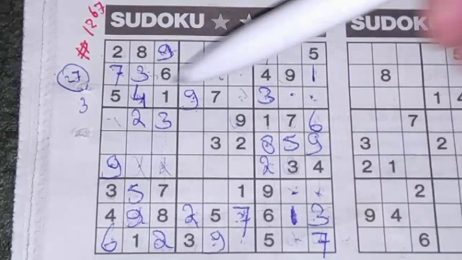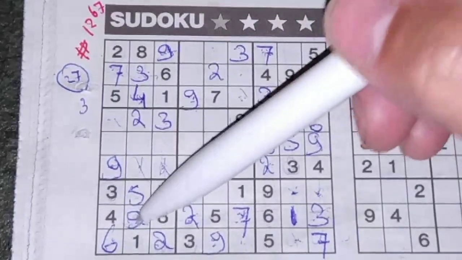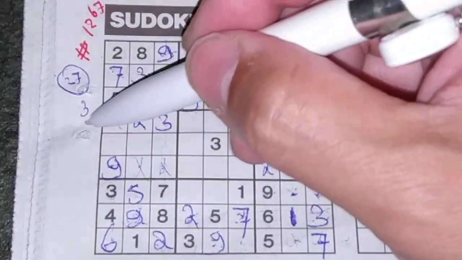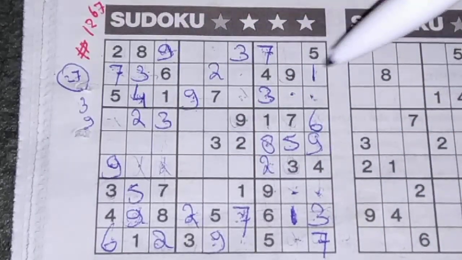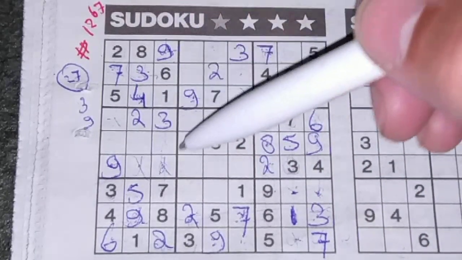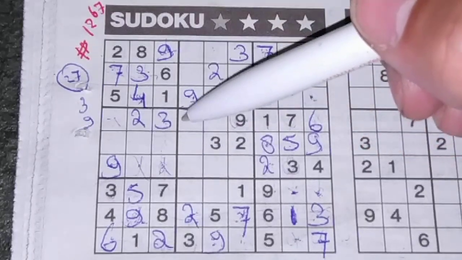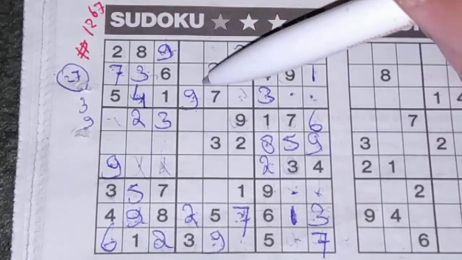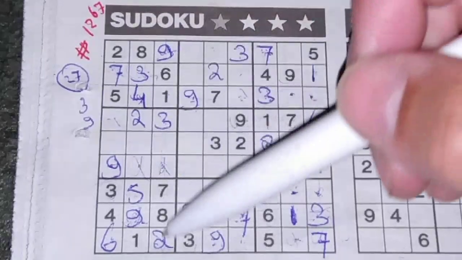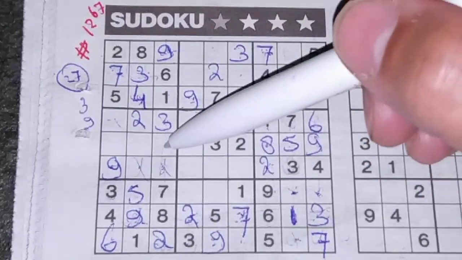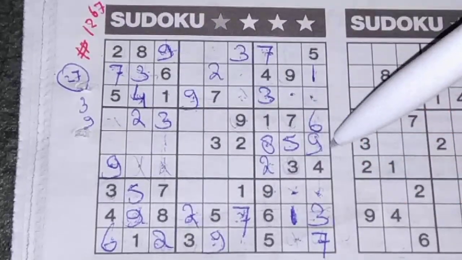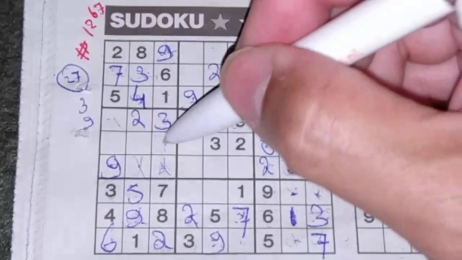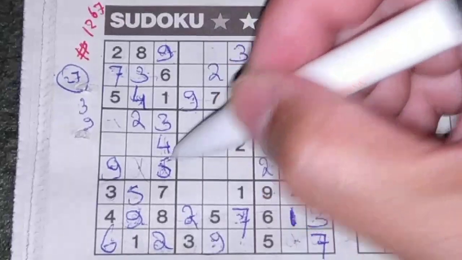And all the 9s are used, I can see. Yes, alright. Then, let me see. 1, 2, 3. 1, 2, 3. 4 is missing and the 5 is missing in this column, the third column. We see here 4, so no 4 there. 4 should be here and the 5 goes there.